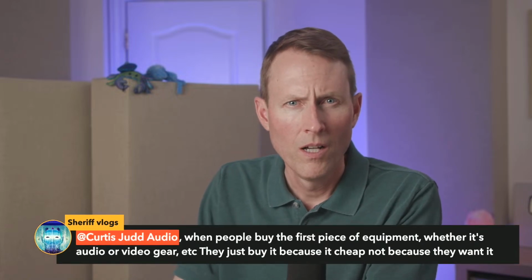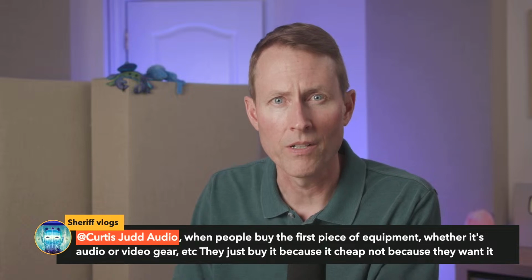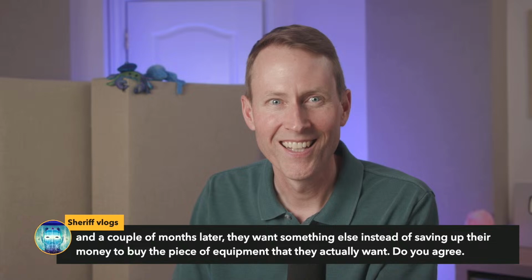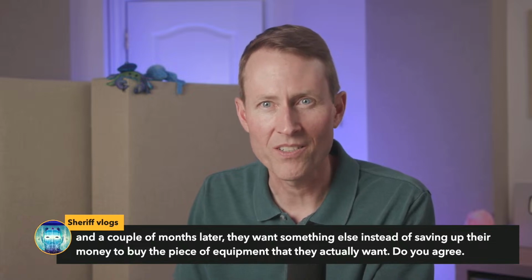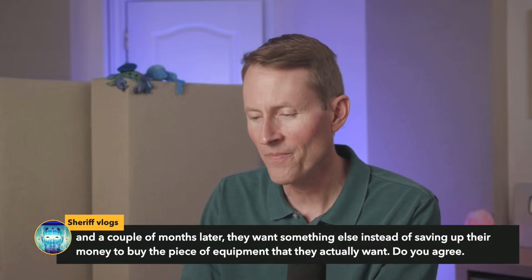This is 2 parts. When people buy the first piece of equipment, whether it's audio or video gear, they just buy it because it's cheap, not because they want it. And a couple of months later, they want something else instead of saving up their money to buy the piece of equipment they actually want. Do you agree? Well, sort of.